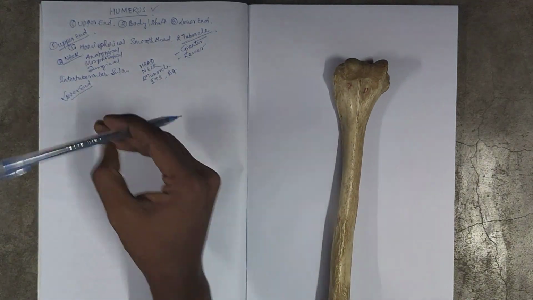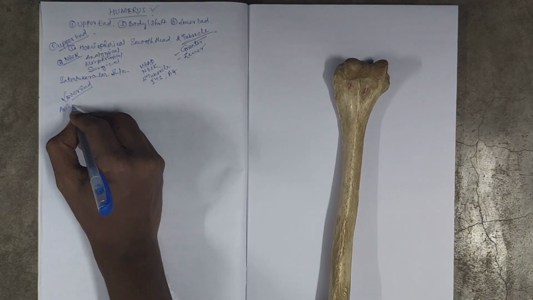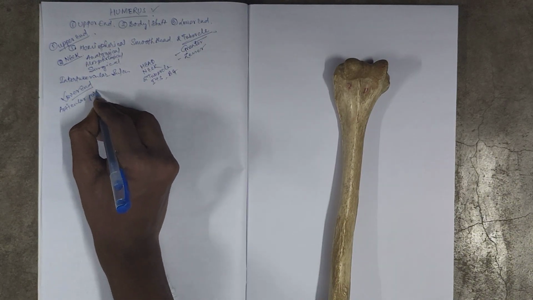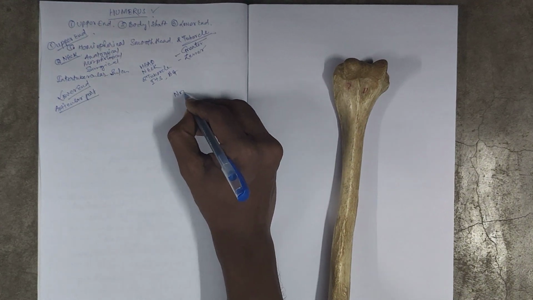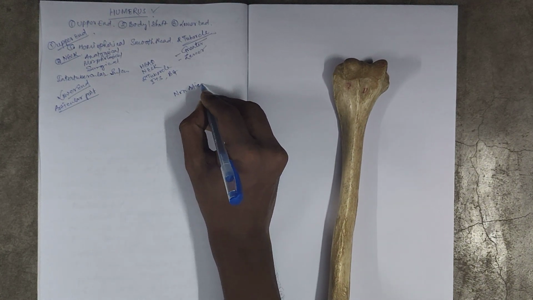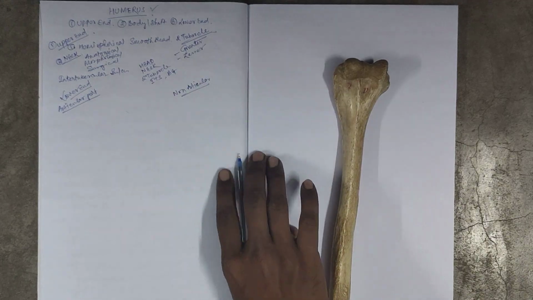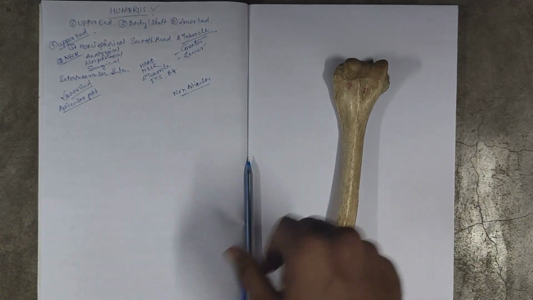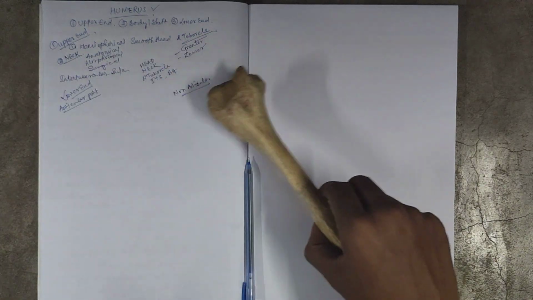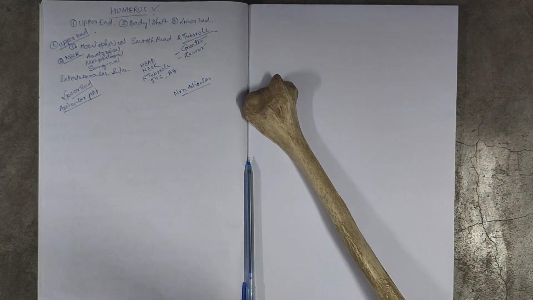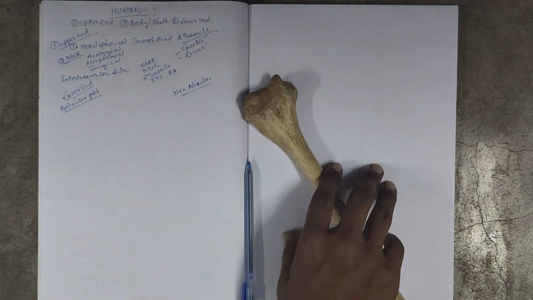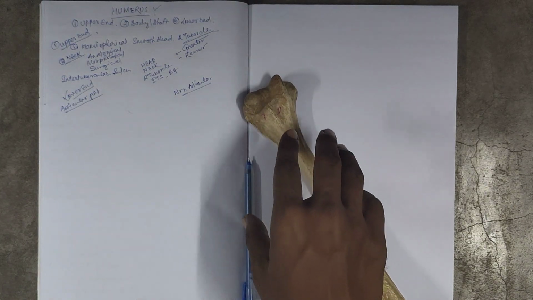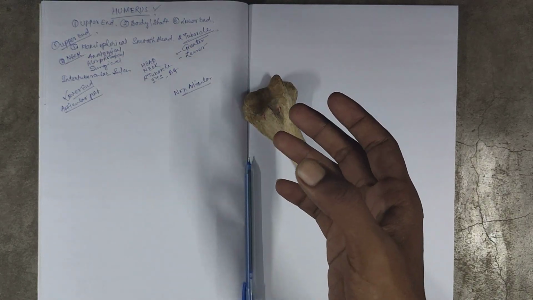So lower end has two parts. One is articular and one is non-articular. Articular part means the part that articulates with another bone. And the non-articular part is not directly attached to any bones, but during movement of the elbow joint, attachment or articulation may occur.